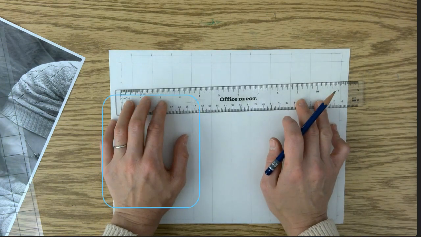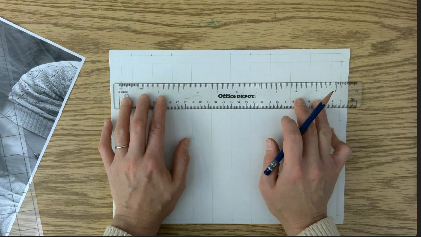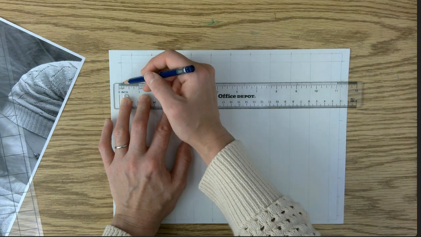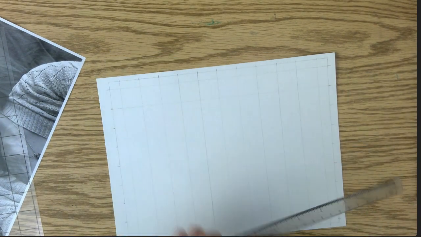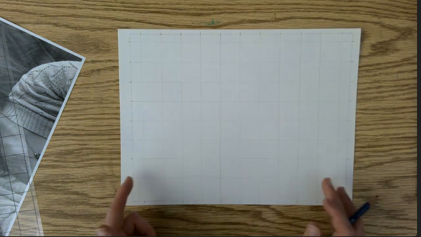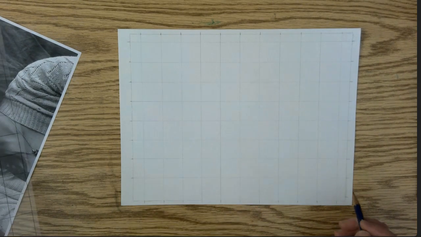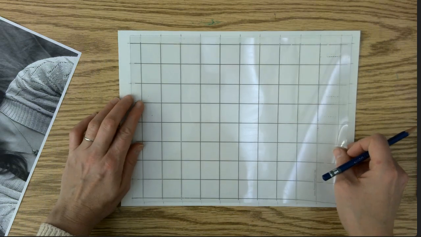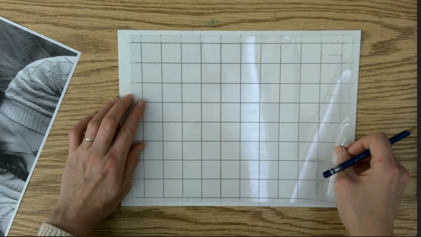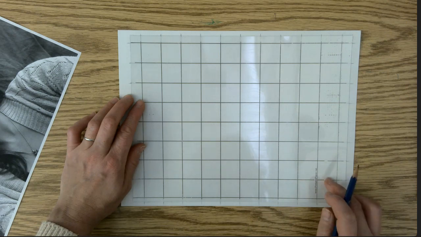So same idea, just connect them, be as accurate as you possibly can be. Okay, I'll continue off camera. All right, so now I've completed my grid. So what is inside that rectangle should match exactly my transparency. When I line it up correctly, making sure that I'm inside that rectangle I drew and the words are in the right place.